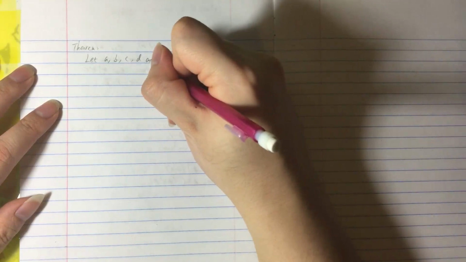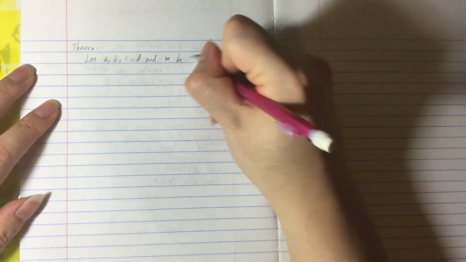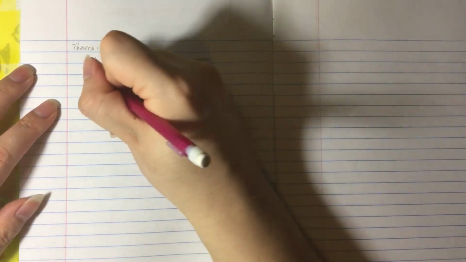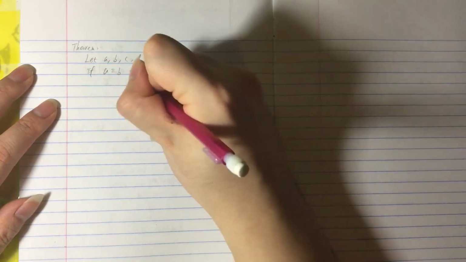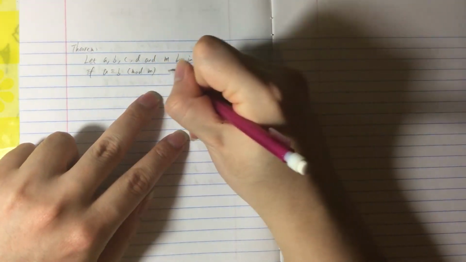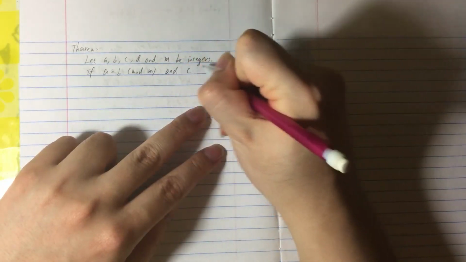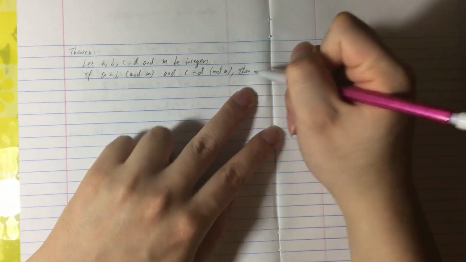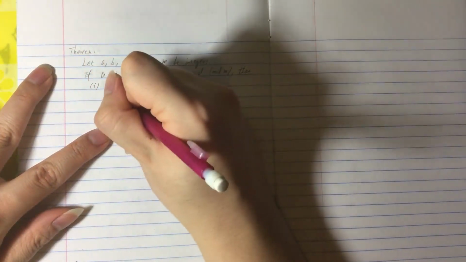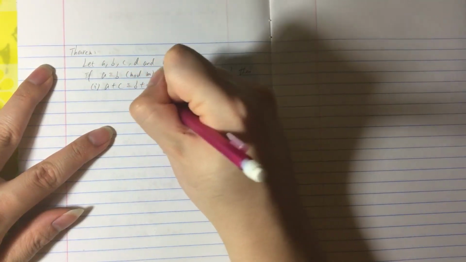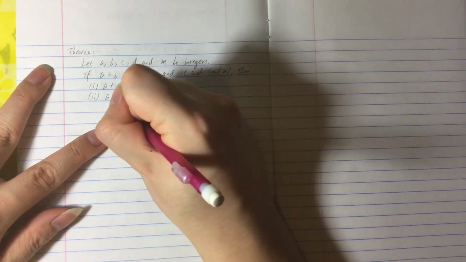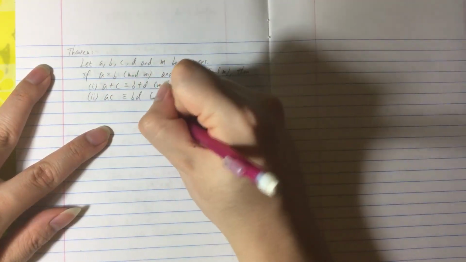Let A, B, C, D, and M be integers. If A is congruent to B mod M, and C is congruent to D mod M, then we have A plus C congruent to B plus D mod M, and we have A times C congruent to B times D mod M.